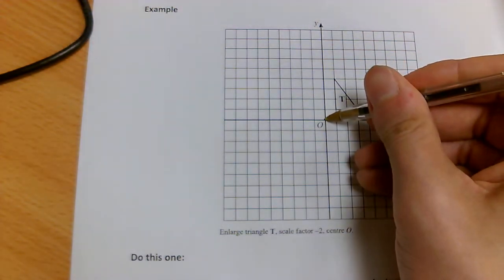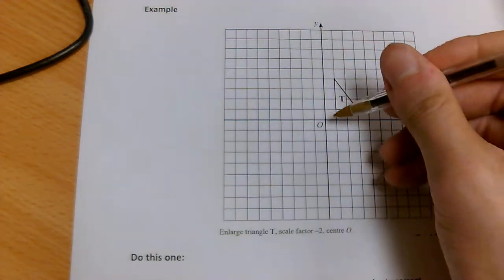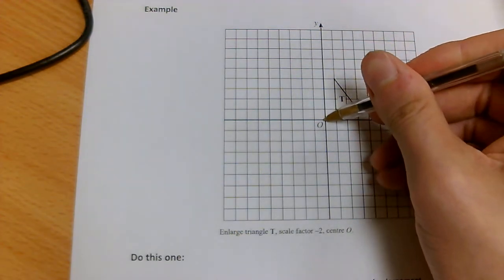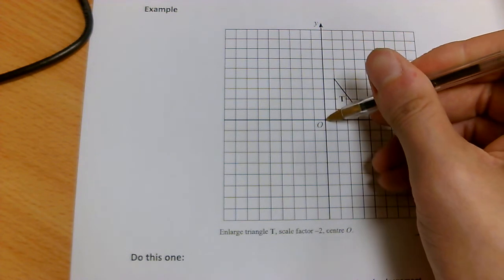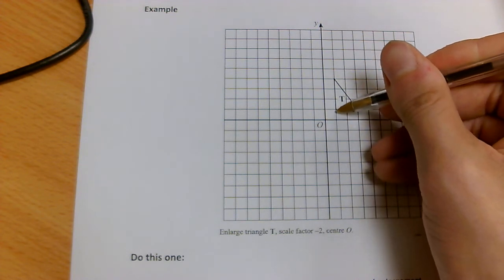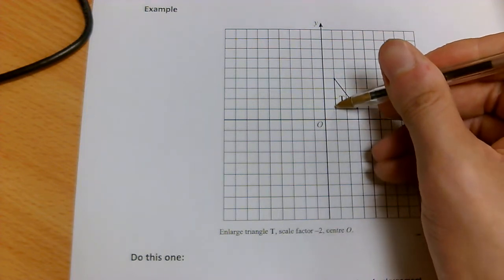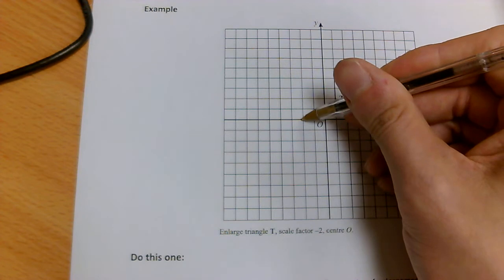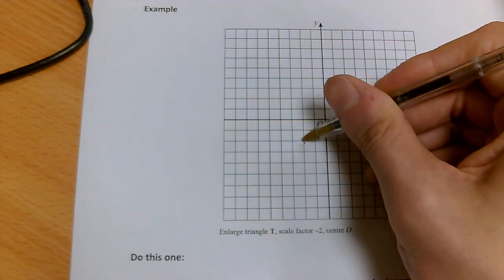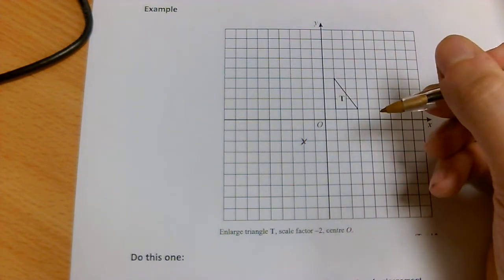We start off at the center of enlargement, which is the origin in this case. Again, we count our journey to the first vertex, so right 1, up 1. We're now going to double that and reverse it. So rather than going right 1, up 1, we're going to go left 2, down 2. So that's where our new point is.